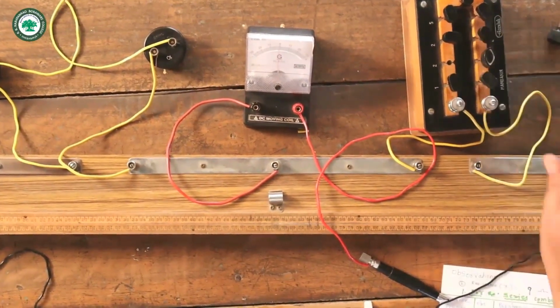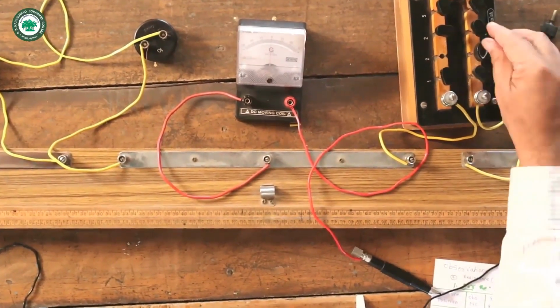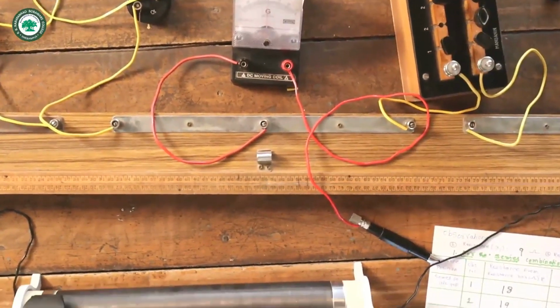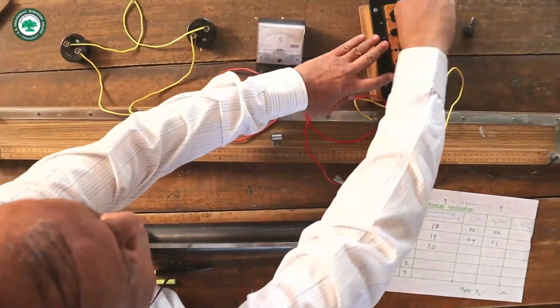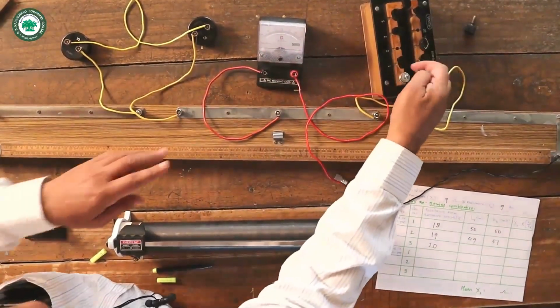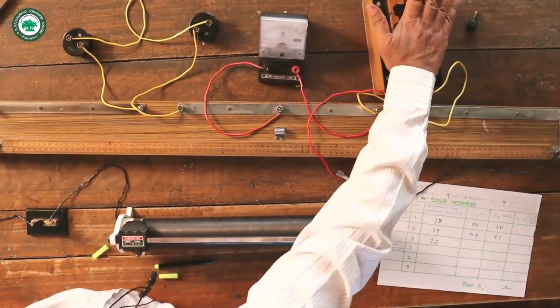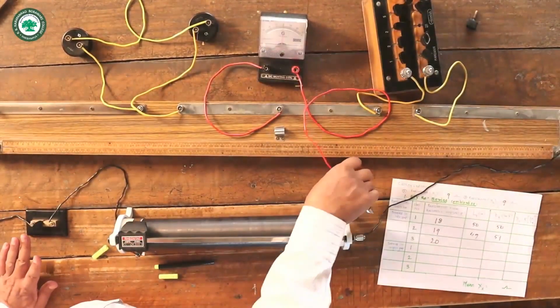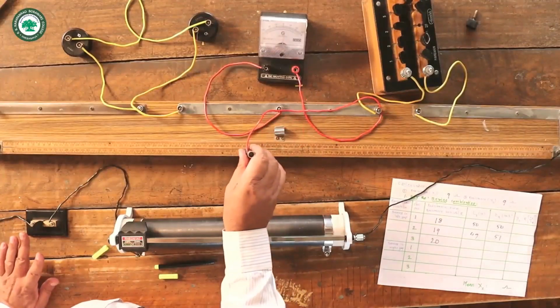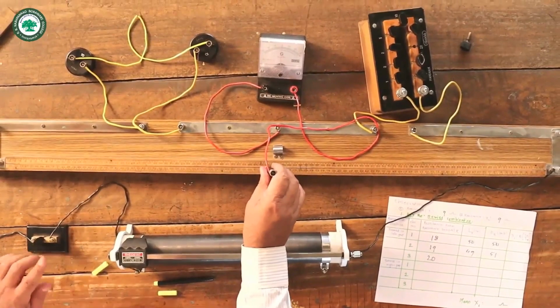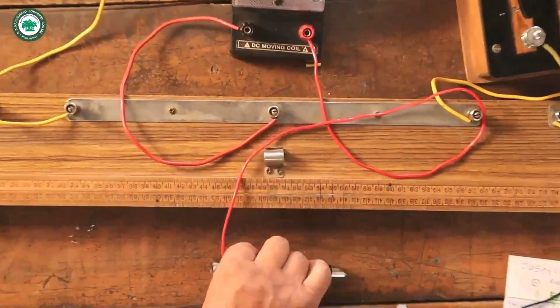Here is the 20. See this 20, then close this one. Okay. And now find the point D at which the galvanometer shows zero deflection. This point. Okay. This is a 48, 52.